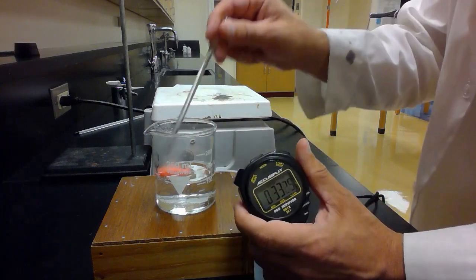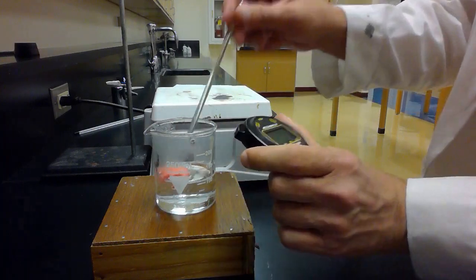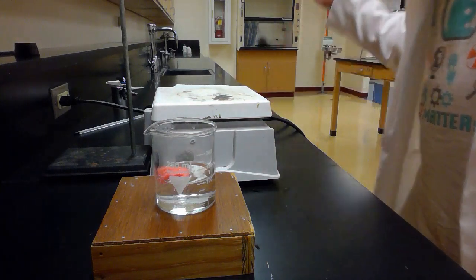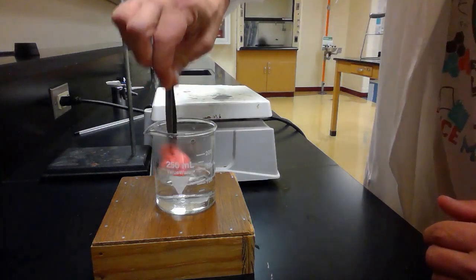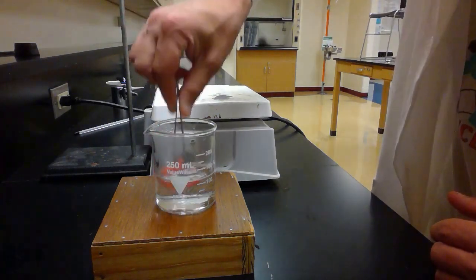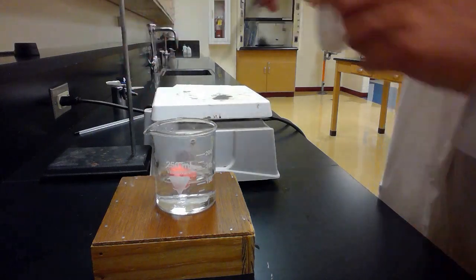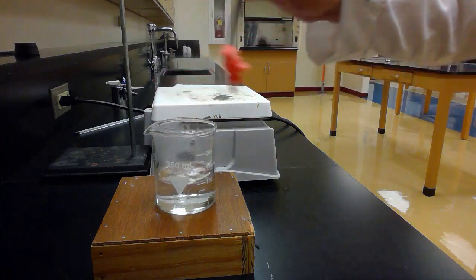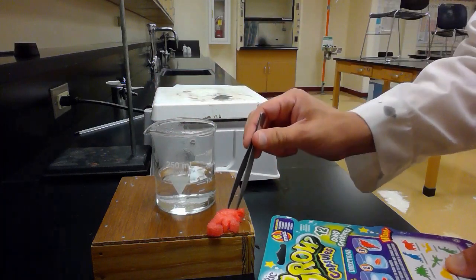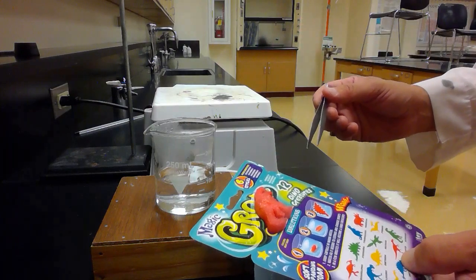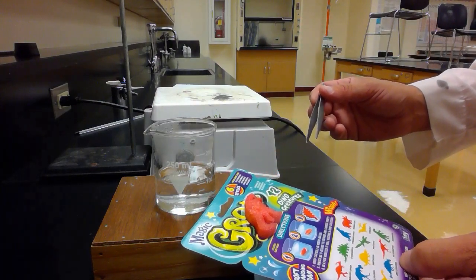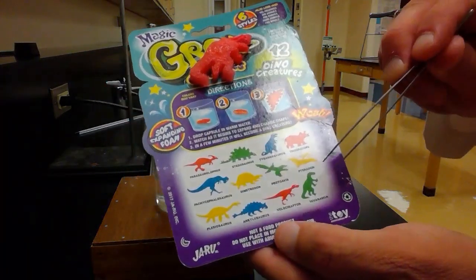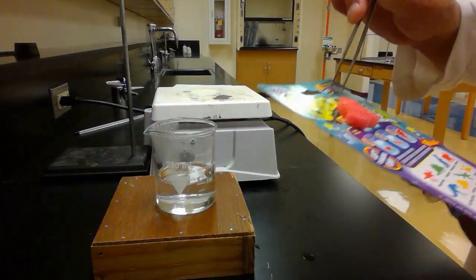That looks like it. See, we got about 35 seconds on that one. It developed pretty good too. Let's see, which kind did we get here? That looks like the iguanodon. We got an iguanodon there. Cool.